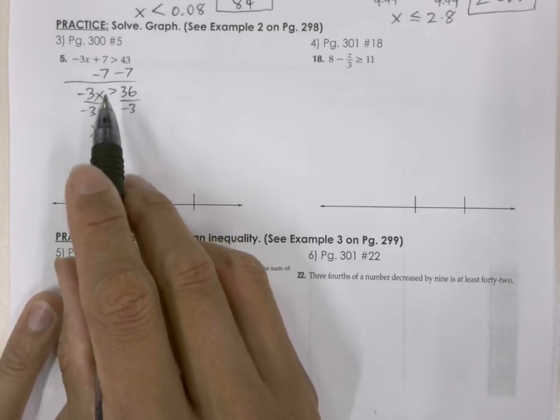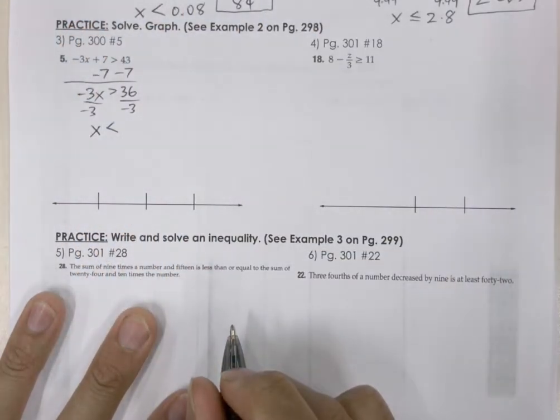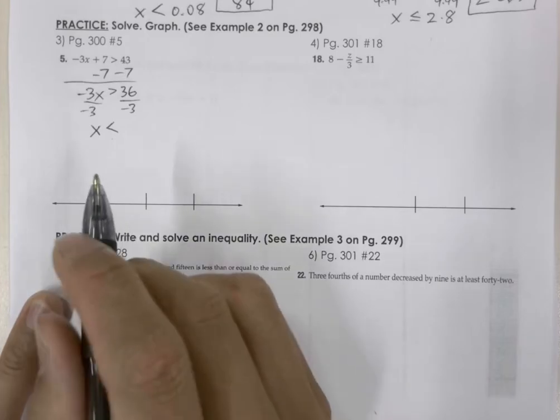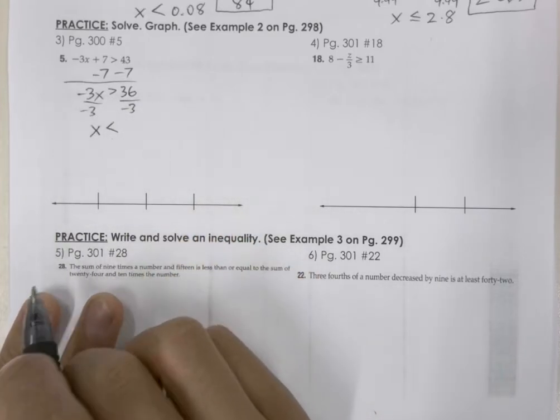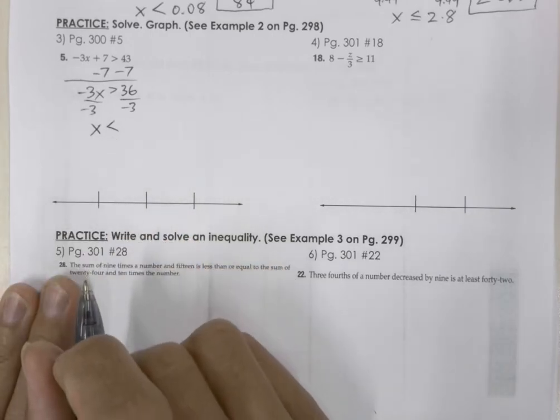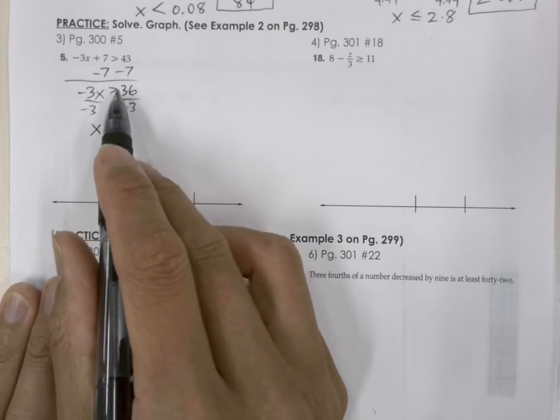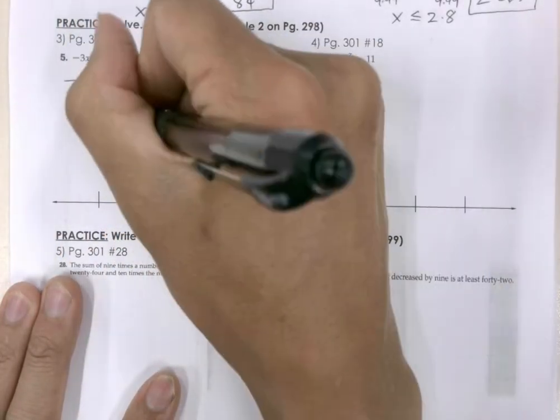So it's no longer going to be greater than, it's going to be less than. And so we want to remember, if we divide or multiply both sides of an inequality by a negative number, the sign in the inequality switches. We have a positive divided by a negative, so that's negative 12.